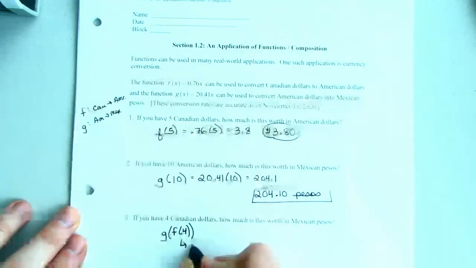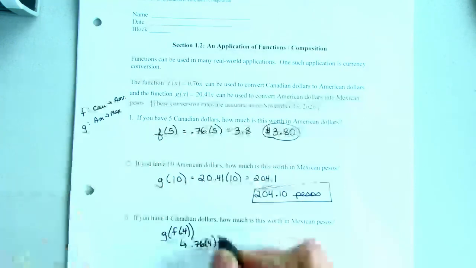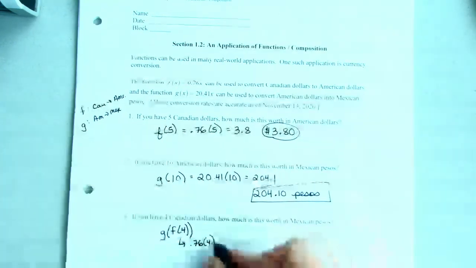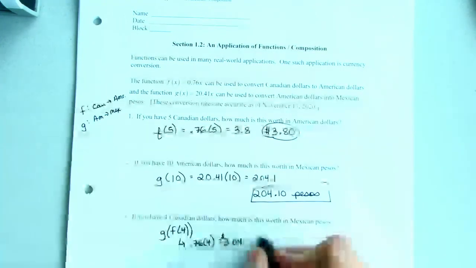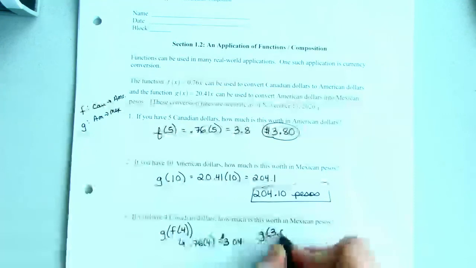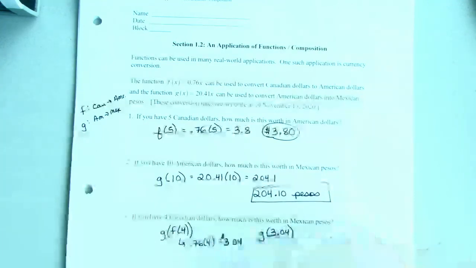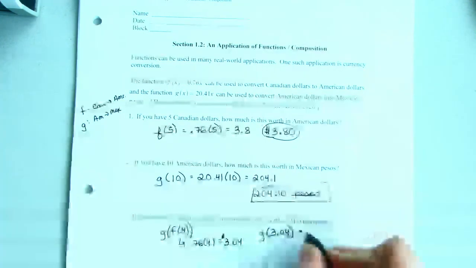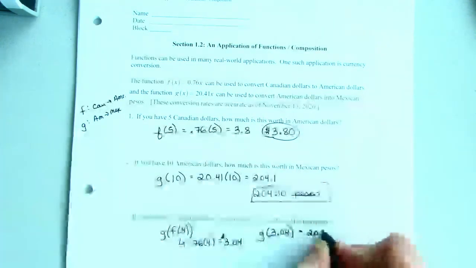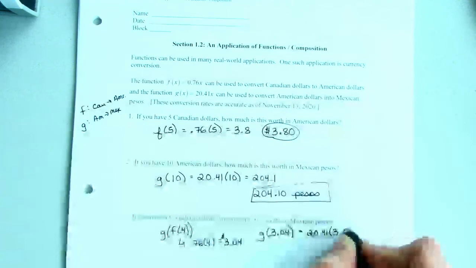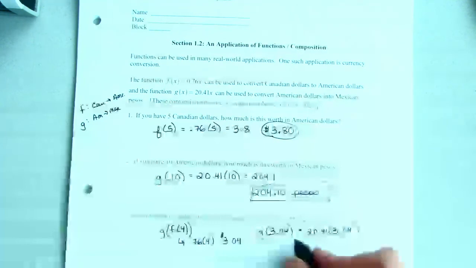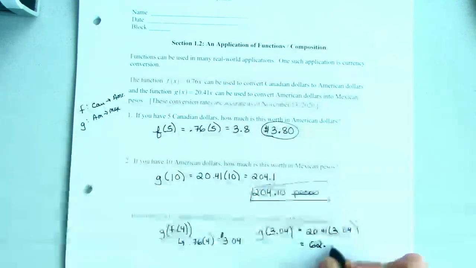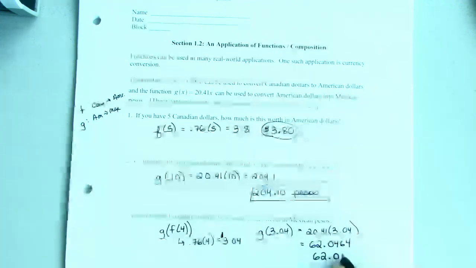Okay, so f of 4 is 0.76 times 4. That's going to give us $3.04 in US dollars. I want to then convert $3.04 in American currency to Mexican pesos. That means I'm going to go do 20.41 times 3.04, and I'm going to round to 2 decimal places here. That's going to give me 62.0464, rounding to 2 places though, 62.05.